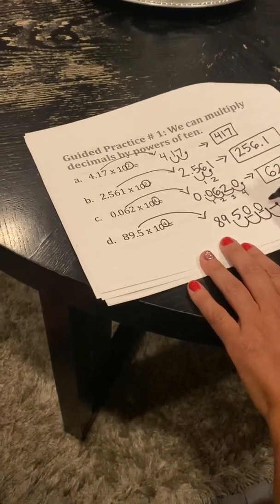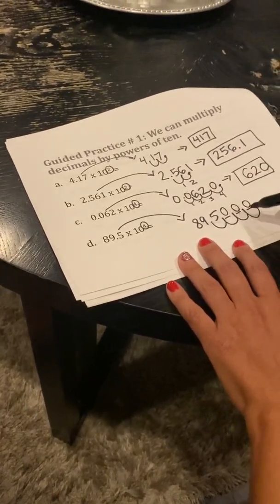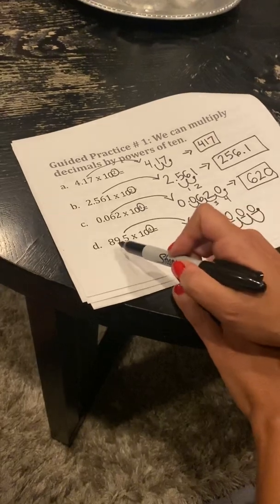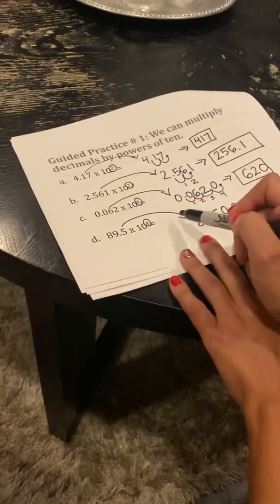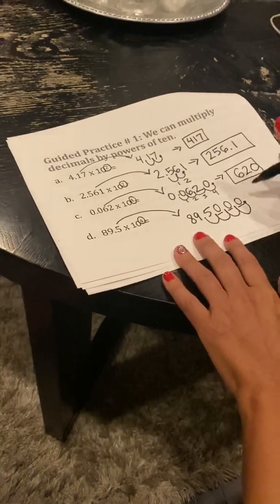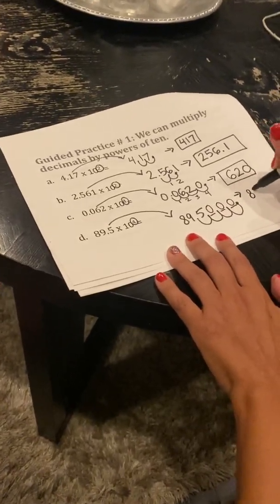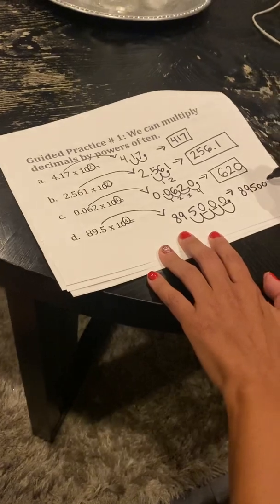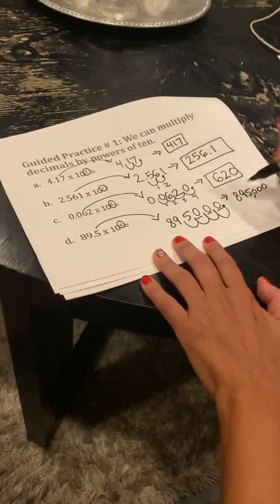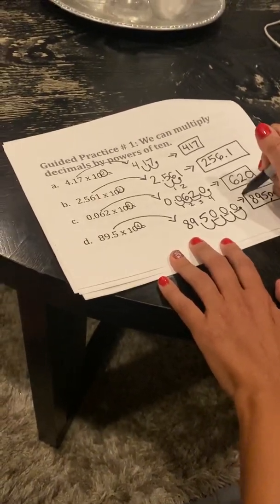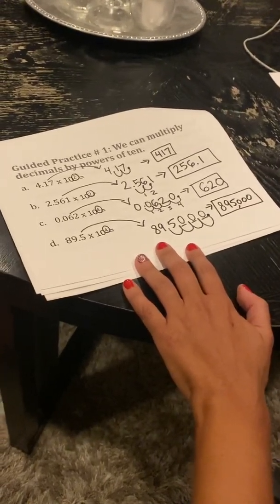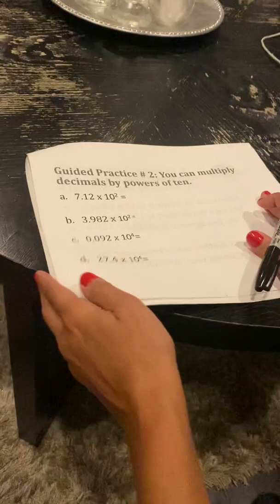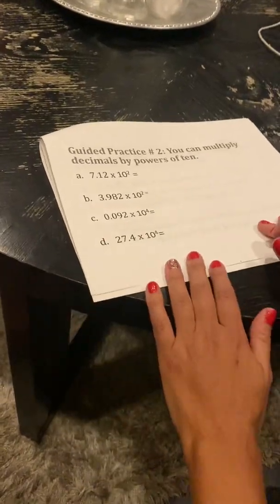1, 2, 3. Okay, so this is a big number, but think of it. If you're multiplying 89 and 5/10 times 10 times 10 times 10 times 10, you're going to have a big number. So I'm going to rewrite this, making sure that I'm copying all my zeros, 1, 2, 3, comma. All right, so my final answer would be 895,000.